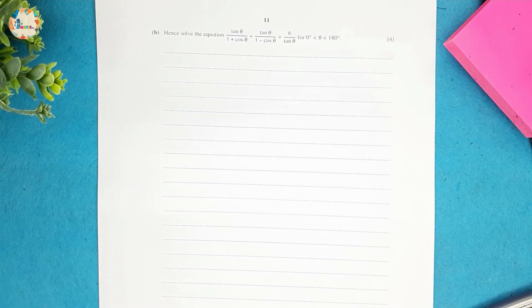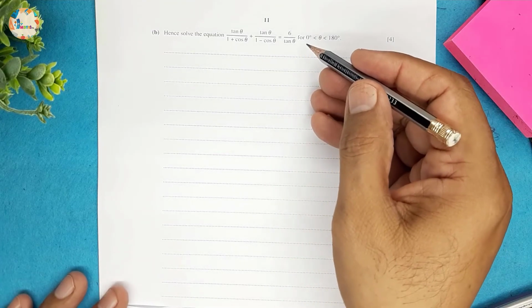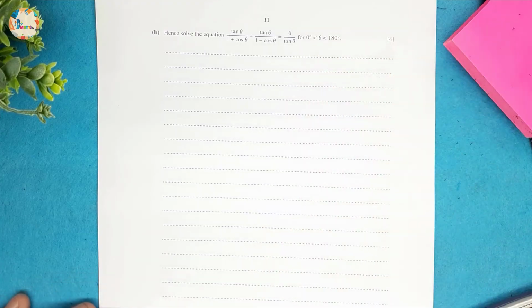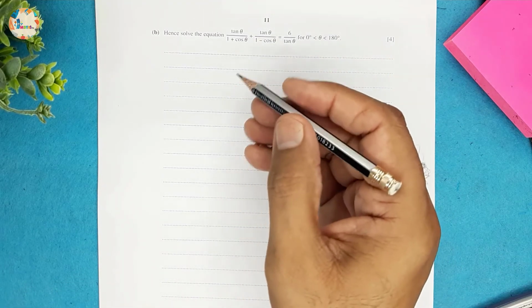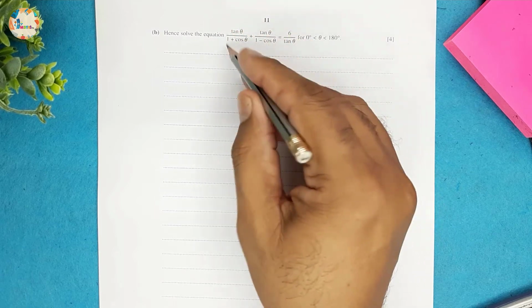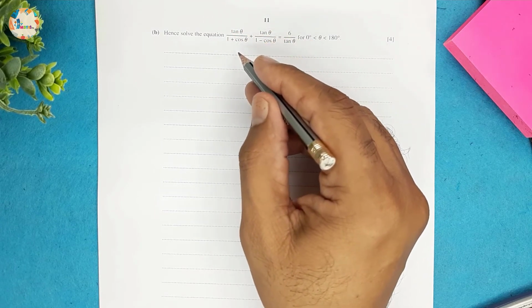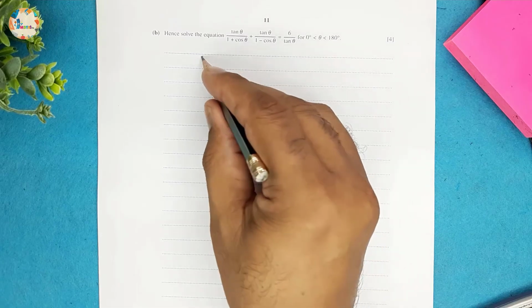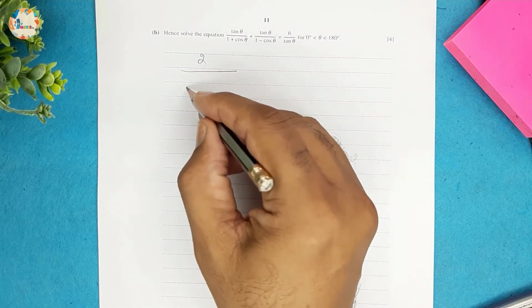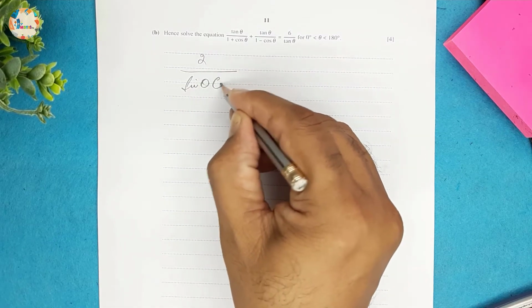Now B part, solve the equation. We have to solve the provided equation, which is tan theta over 1 plus cos theta plus tan theta over 1 minus cos theta is equal to 6 over tan theta. So what we can do, this portion we have just solved, which is equal to 2 over, in A part we have just solved, sine theta cos theta.